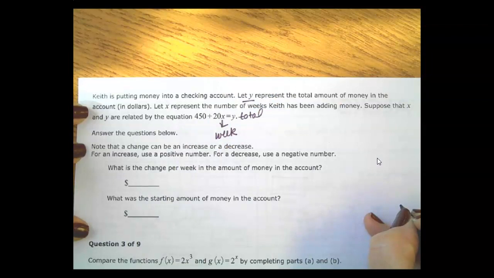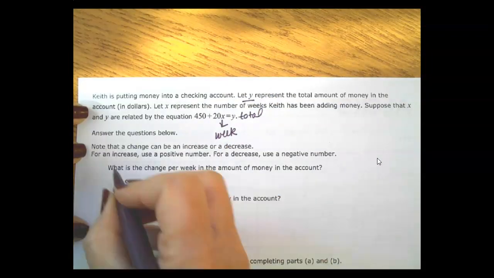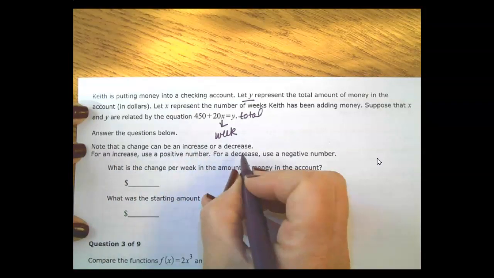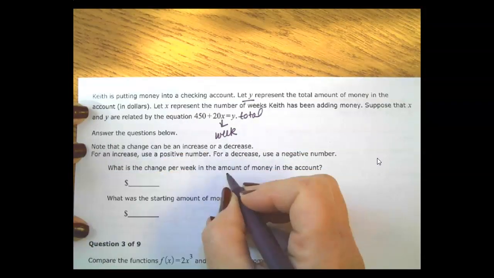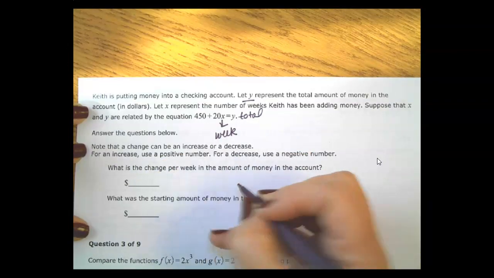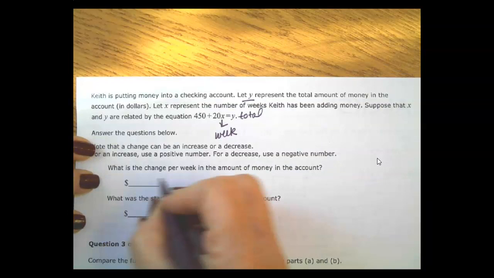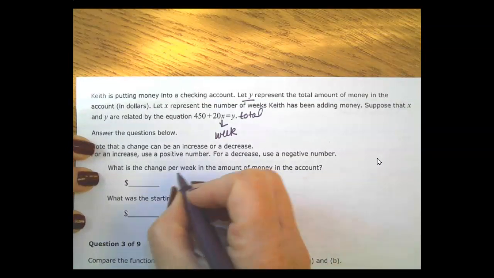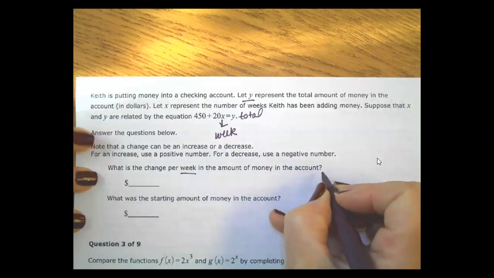So Keith is putting money into a checking account. So Y is representing the total amount of money that's in his account. X is the number of weeks. So Y is his total. X is the weeks. Okay. They are related. Here is the question. Okay, so note that a change can be increased or decreased. So all they're saying here, if it's an increase, you'll put a positive 20. If it's a decrease, a negative. So what is the change per week in the amount of money in the account?